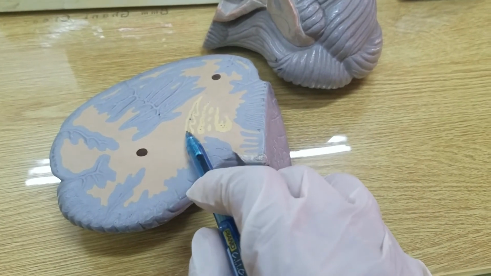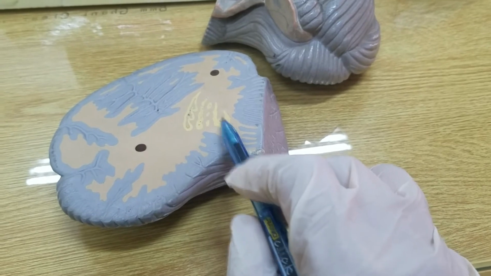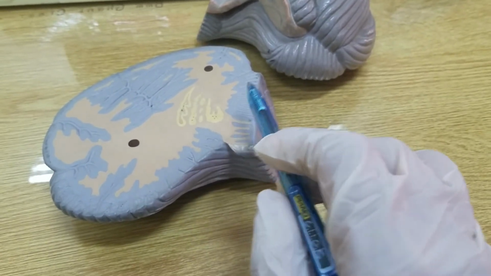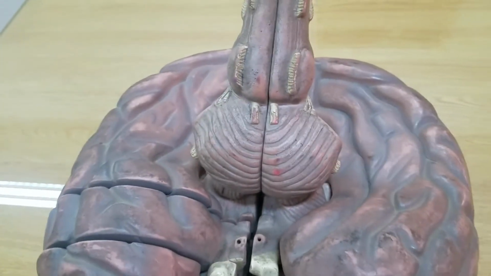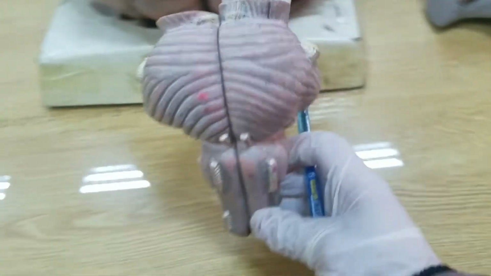So dentate, emboliform, globose, fastigial nuclei going lateral to medial. Doctors eat good food.